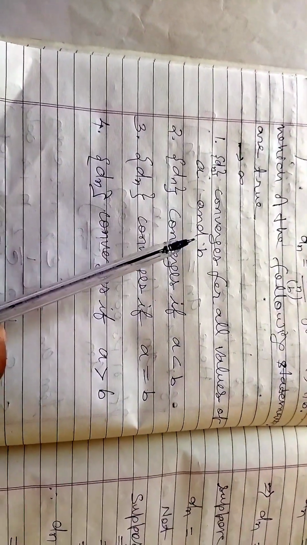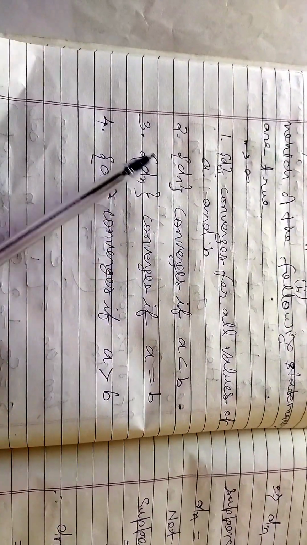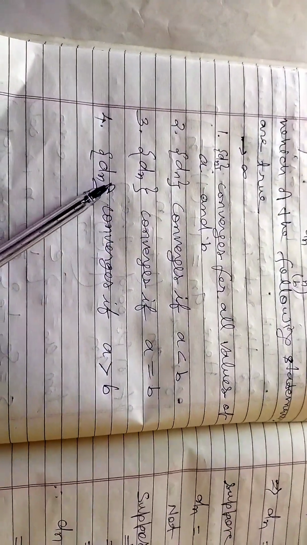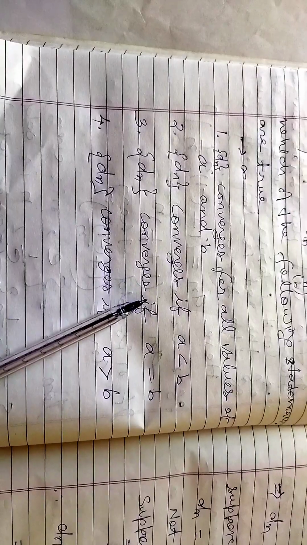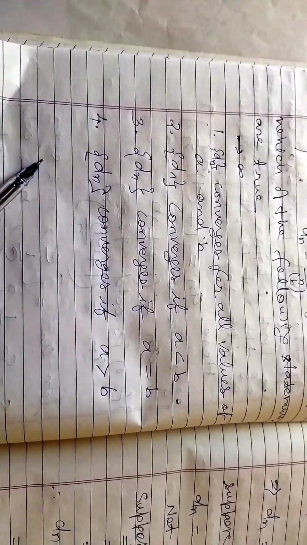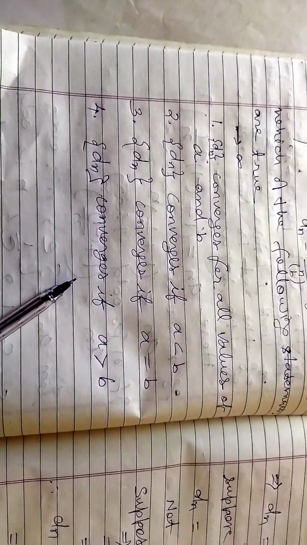First, Dn converges for all values of a and b. Second, Dn converges if a is less than b. Third, Dn converges if a is equal to b. Fourth, the sequence Dn converges if a is greater than b.